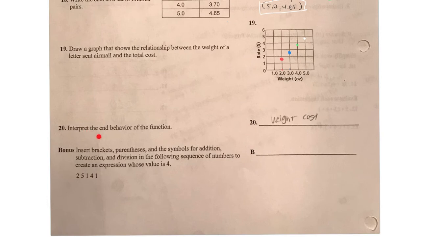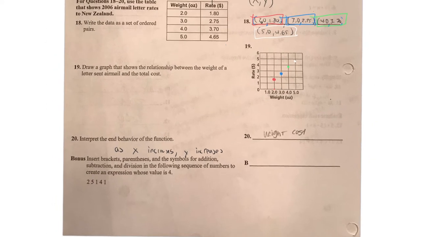Problem number 20, interpret the end behavior of the function. I think all the teacher wants there is as x increases, y increases. This is just a template. Your teacher wants you to basically say, as this goes to the right, the y value is going up.